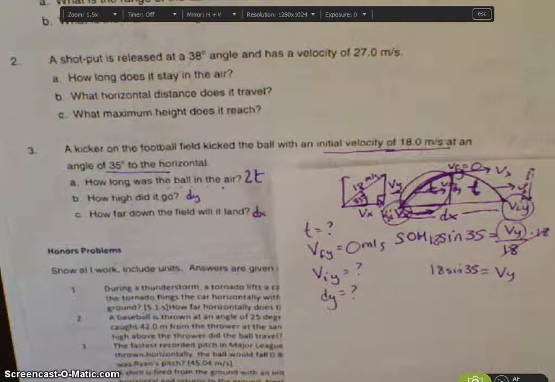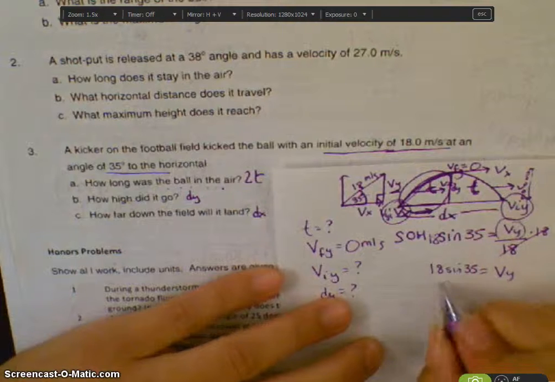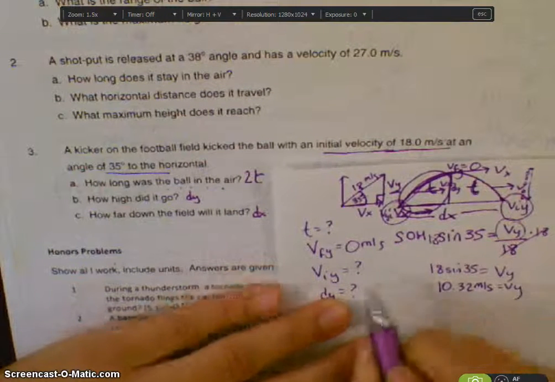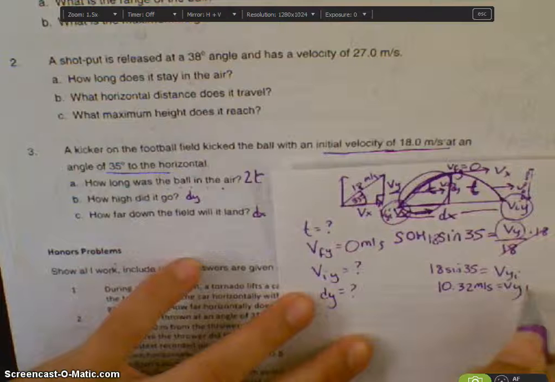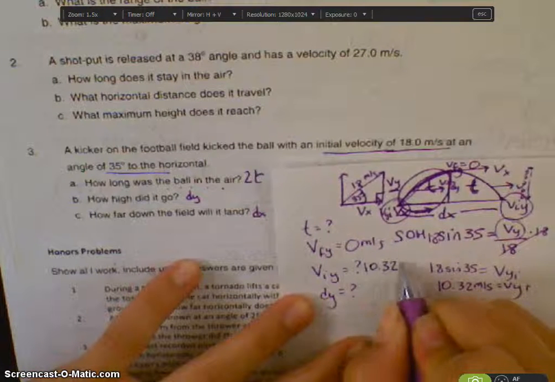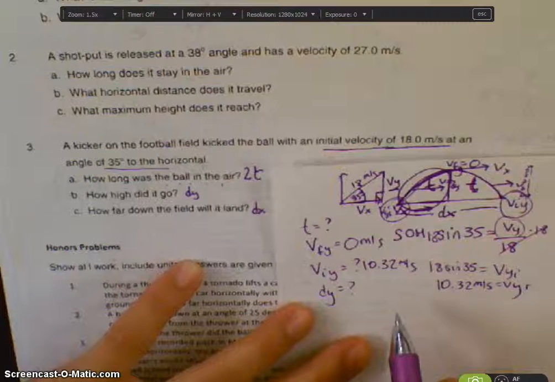You're fast. What did you get? Okay, 10.32, good. So now I can fill that in: Viy, 10.32 meters per second.